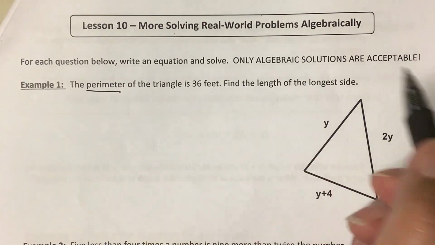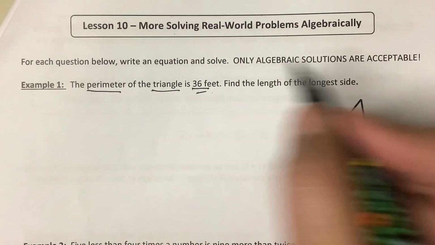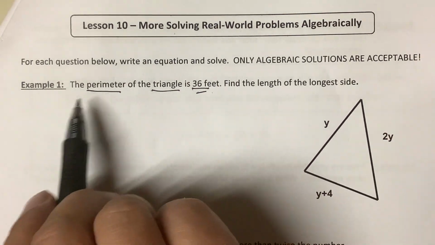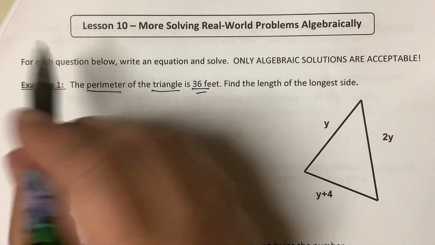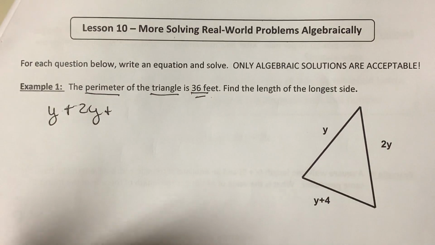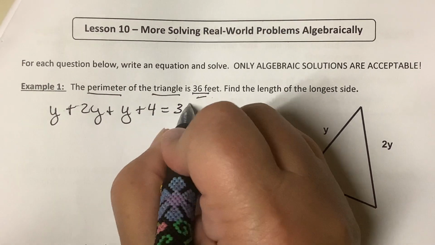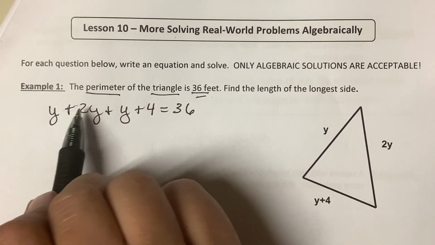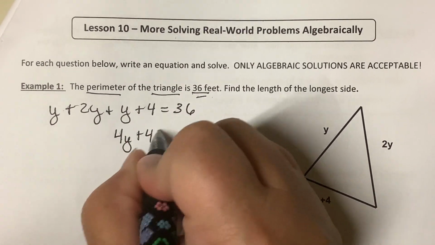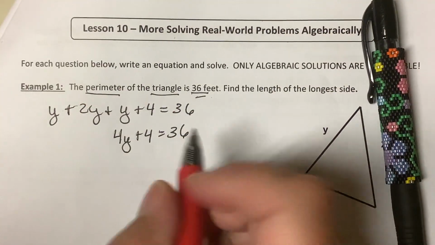The perimeter, that's the distance around, of a triangle, that means it has 3 sides, is 36 feet. Find the length of the longest side, and they've given me the lengths of all the sides. Perimeter means that I'm going to add y plus 2y plus y plus 4, and that's going to equal 36. Let's see, 1, 2, 3, 4 y's in total plus 4 equals 36. Subtract 4 from both sides.